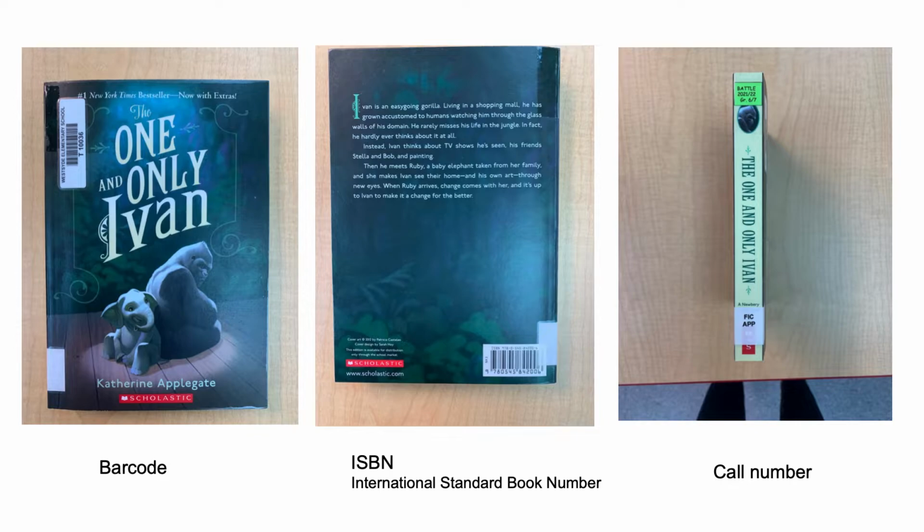And then lastly, I talk about the spine. On the spine, I say that there's a lot of information here sometimes. First and foremost, we have the spine label, which has the call number on it. And then in this example, we have this book as a battle book. And then oftentimes we have other identifying labels, such as if it's a Canadian author, etc.